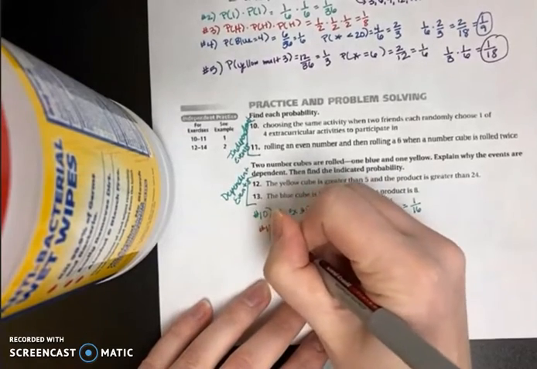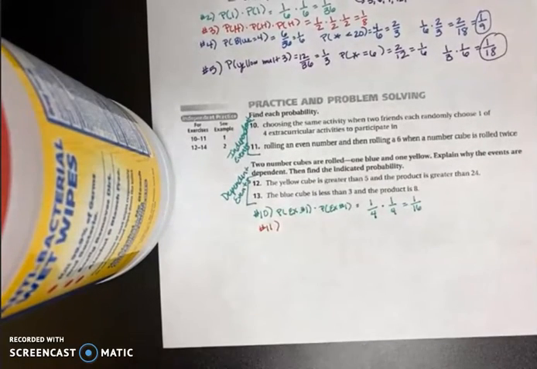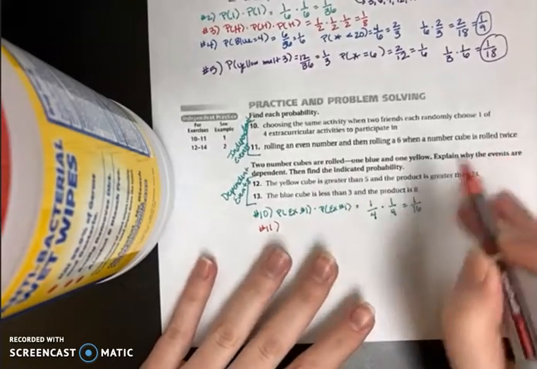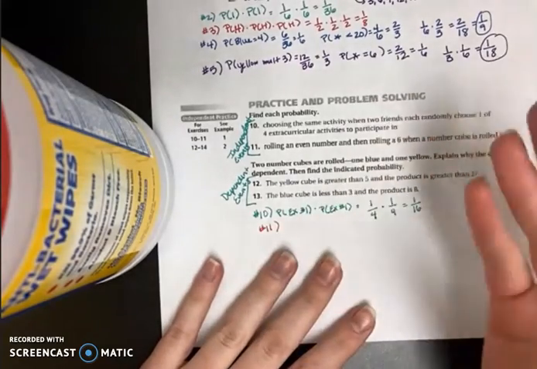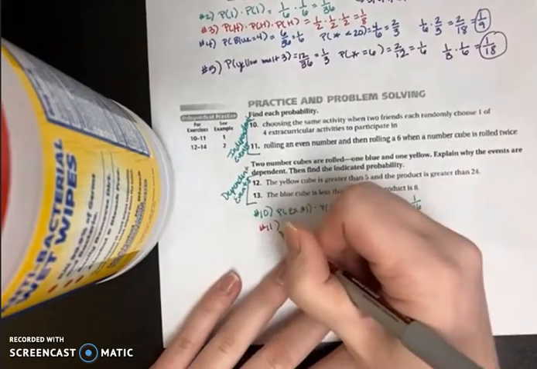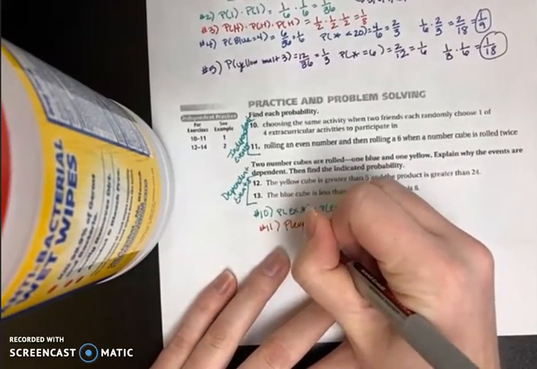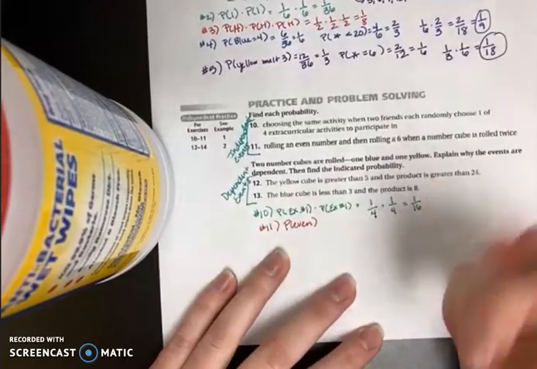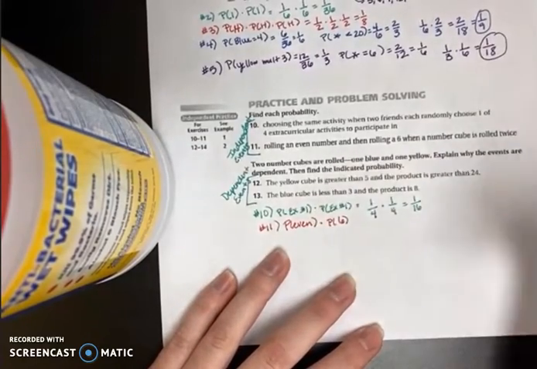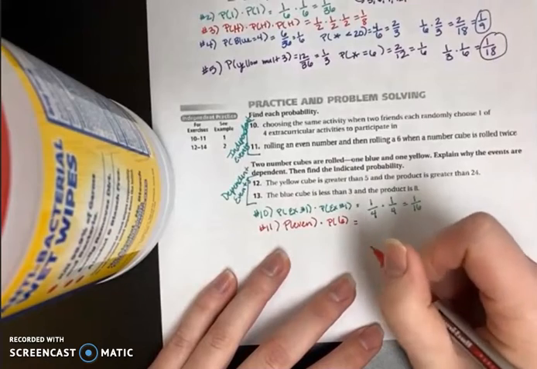Number 11. Rolling an even number and then a 6 when a number cube is rolled twice. So in this example, they're not rolling them at the same time and asking 2 different things to happen. It's saying, hey, I'm going to be rolling and I want it to land on an even number. And after I've rolled, I'm going to roll again and I want it to give me a 6. So that's why it's independent.